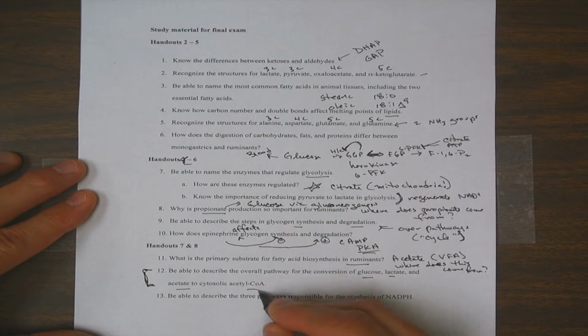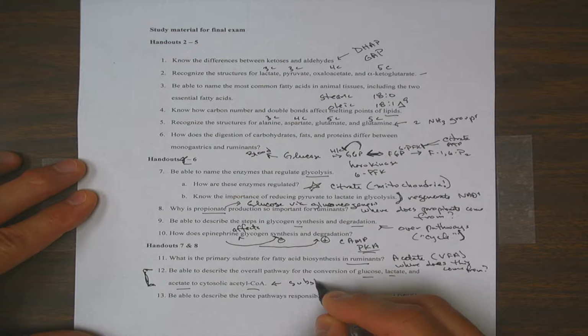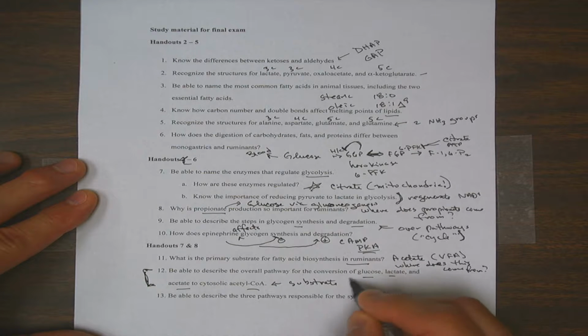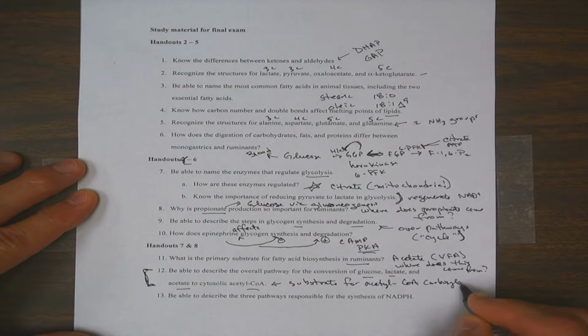And of course, the importance of this is your substrate for acetyl-CoA carboxylase, which produces malonyl-CoA, and this provides substrate for fatty acid synthase, the enzyme complex.